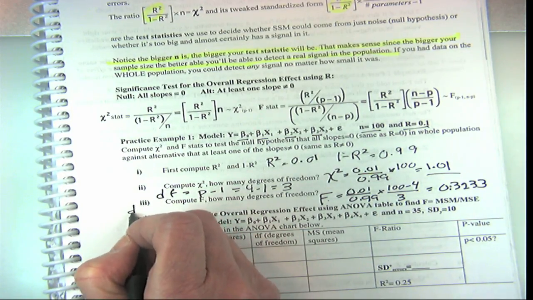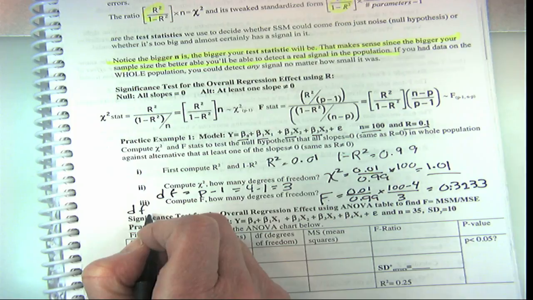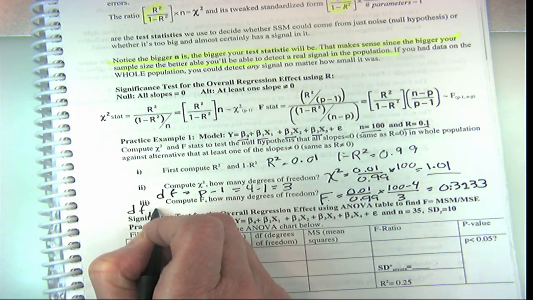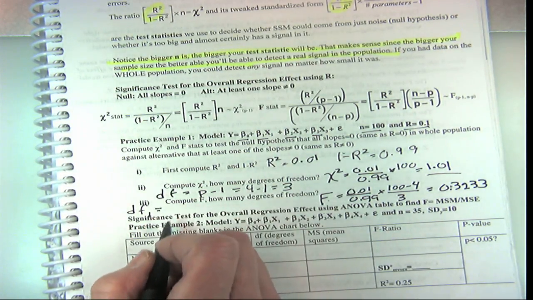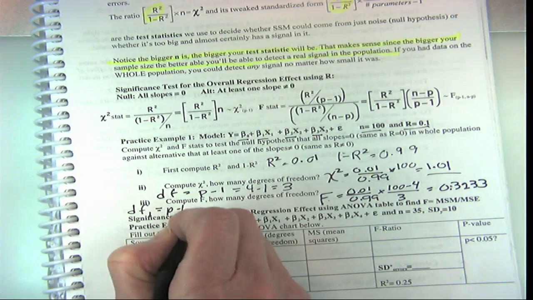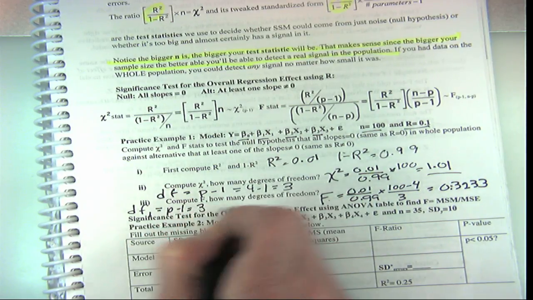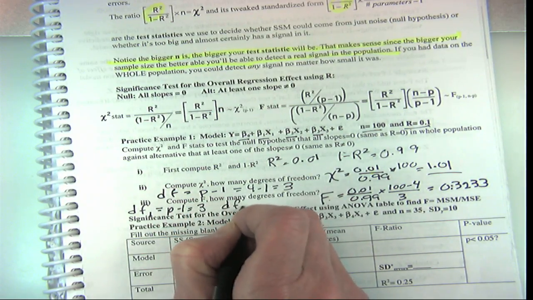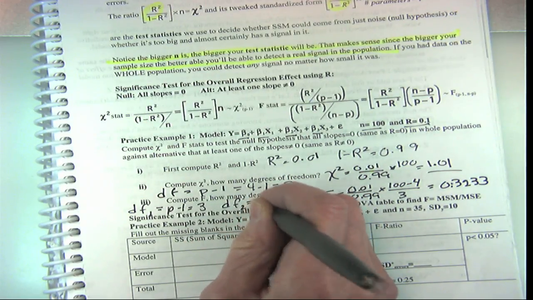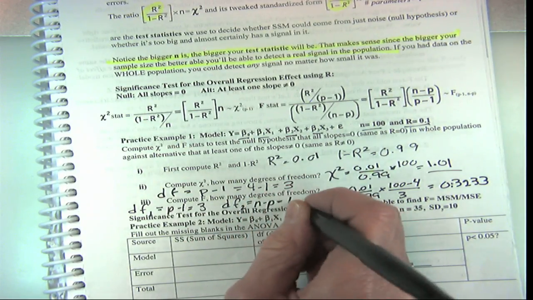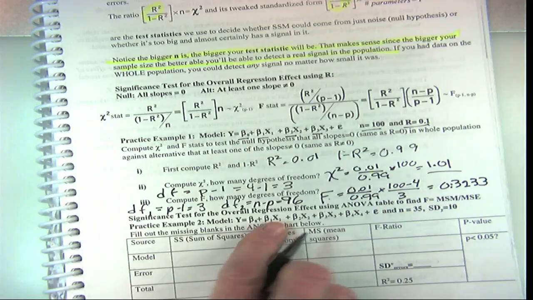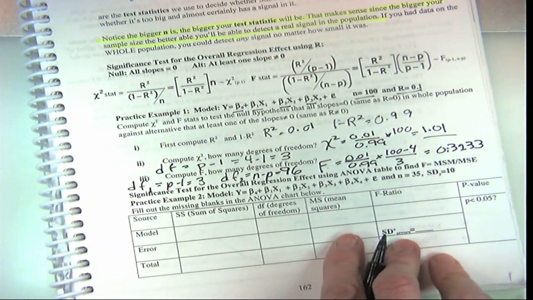So the degrees of freedom 1 is equal to what? P minus 1, which is 3, and the degrees of freedom 2 is equal to n minus p, which is equal to 96. That's what we did there. All right, so that's it.